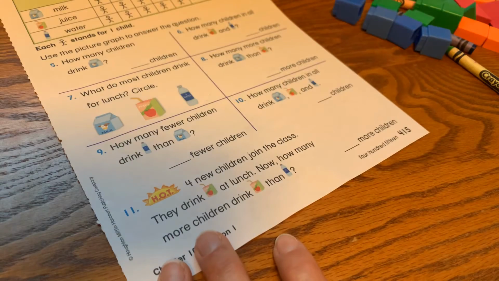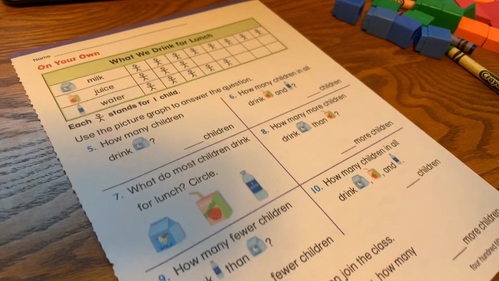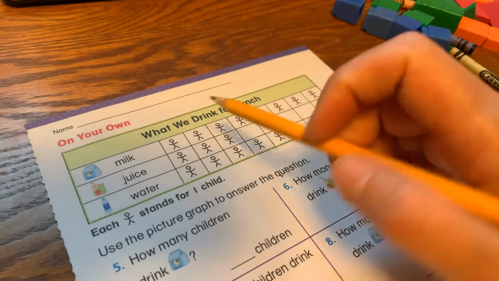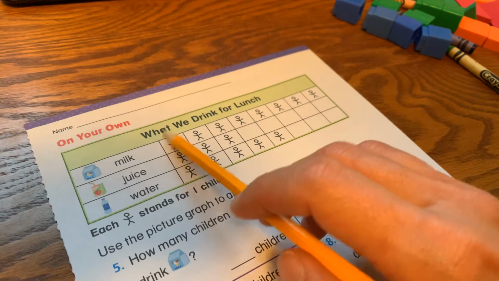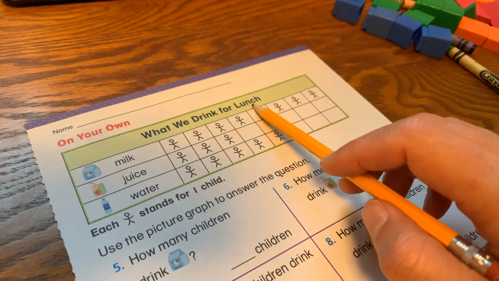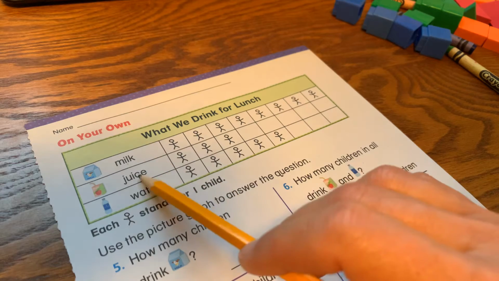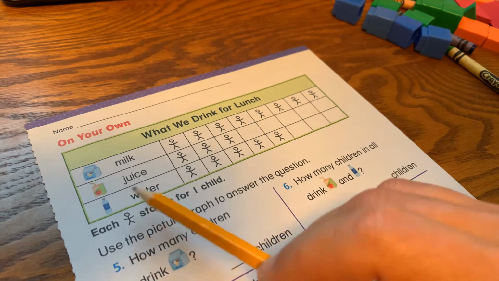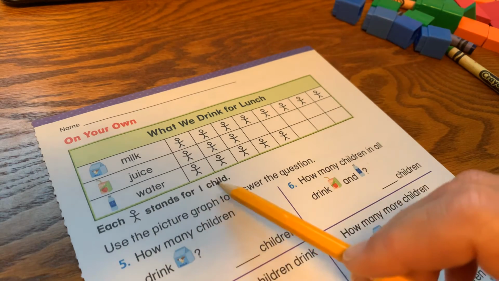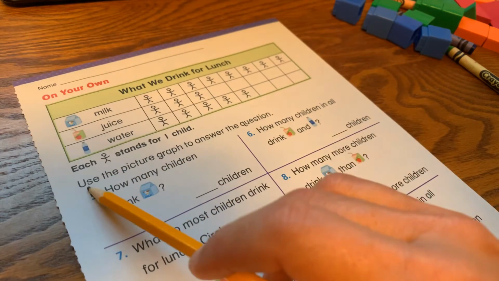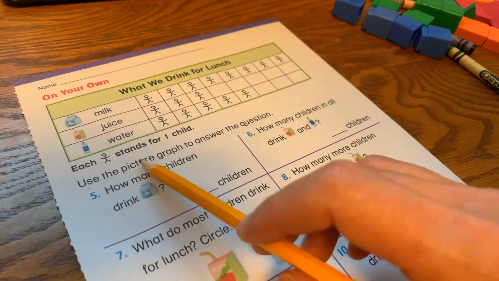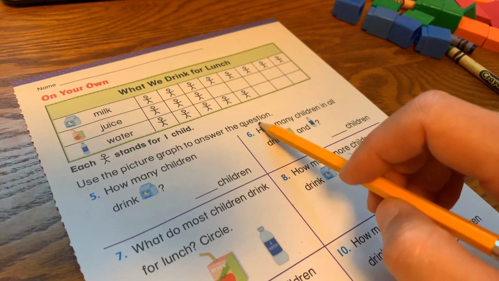All right, moving on. Let's come to page 415. Let's read it together. What we drink for lunch? Milk, juice, water. Each picture stands for one child. Read with me, please. Use the picture graph to answer the question.